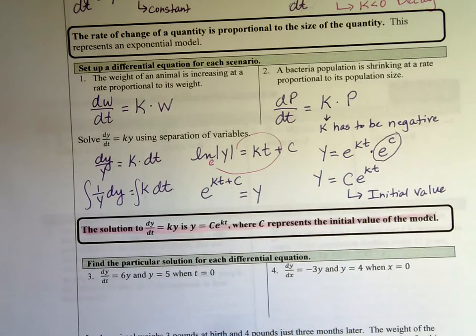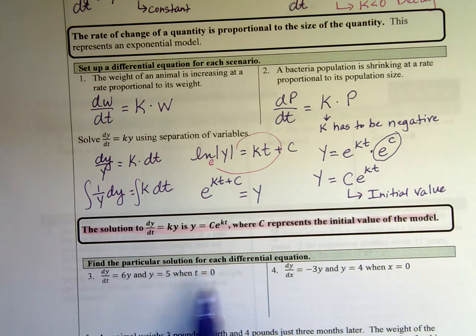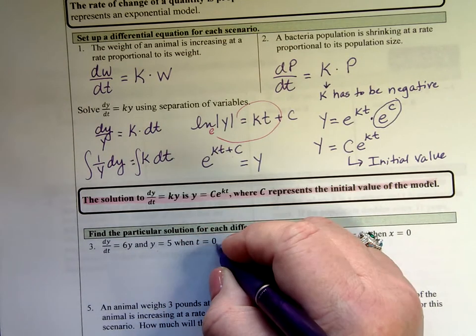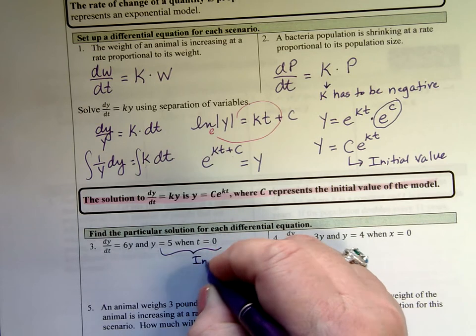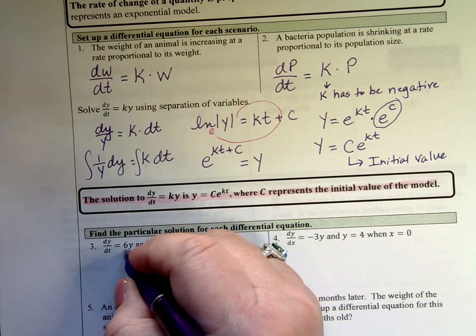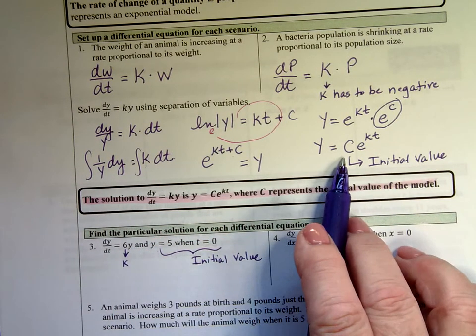All right, so knowing this is going to help us. See how you have a 6 times a y? That means that your 6 is your k value, and this, when t equals 0, y equals 5, tells you your initial value. So here I go. This tells you that when t equals 0, y equals 5, that's my initial condition, my initial value. And this here tells me what k is. So I can go right to the particular solution.